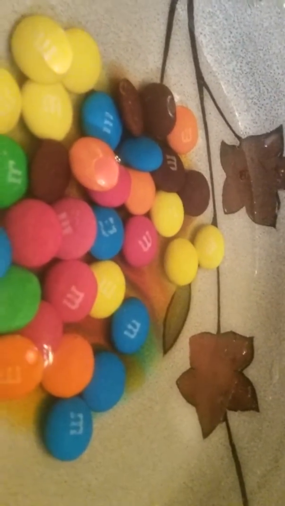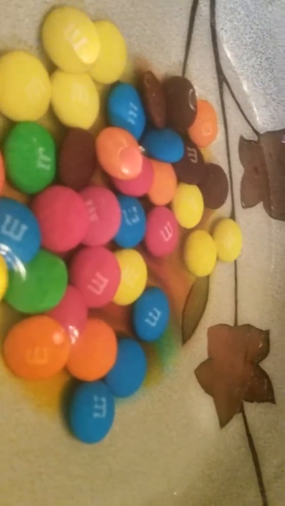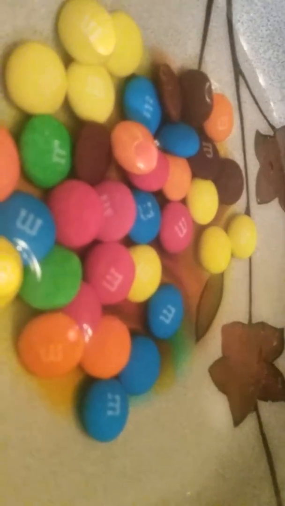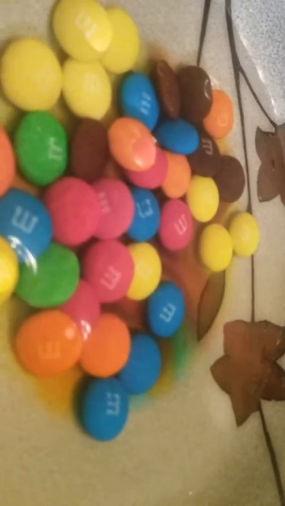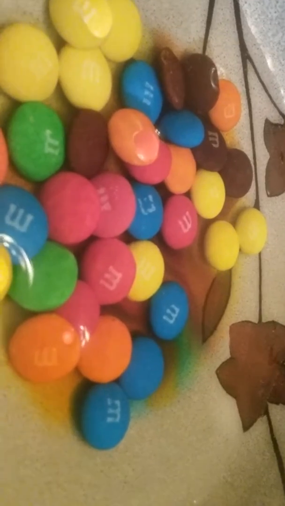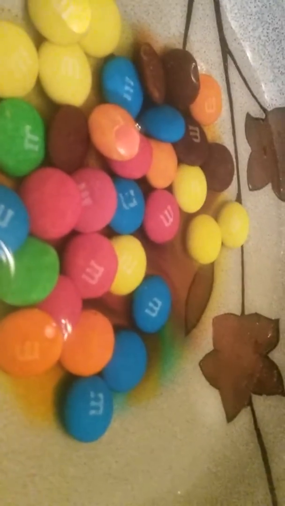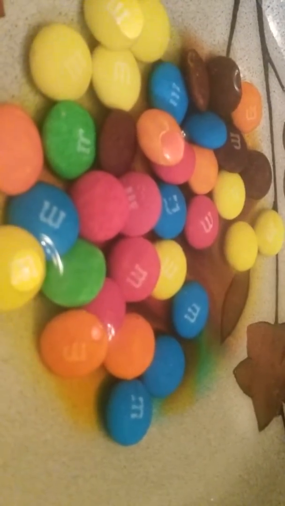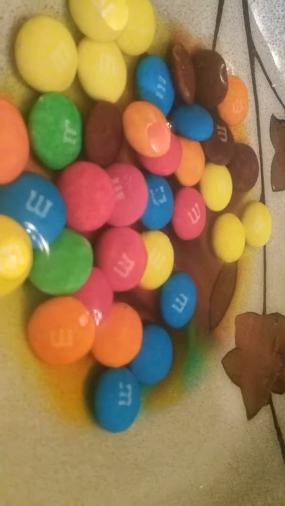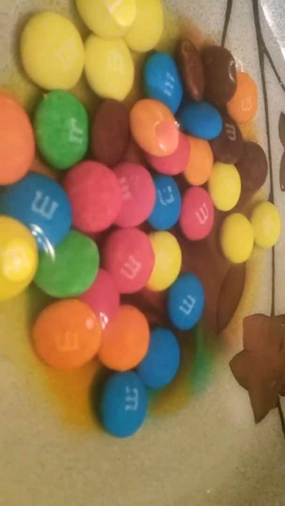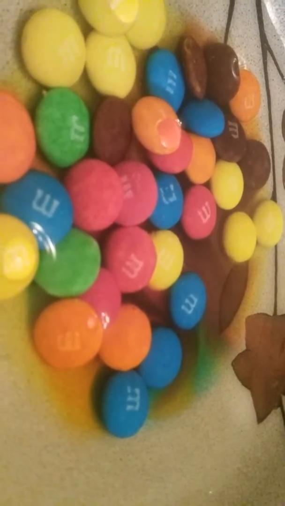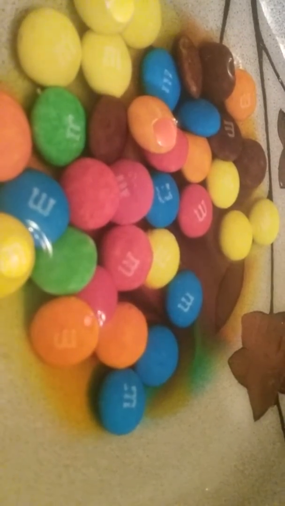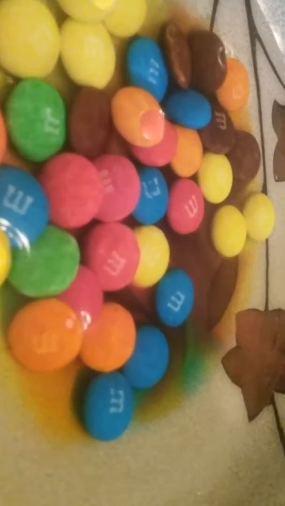But as we notice, it's just the coating and the coloring. The coating on the M&M is mostly sugar, so it's just the sugar that is dissolving, and the water is dissolving it because it is attracted to it. And because it's attracted to it because the sugar is made of ionic bonds.